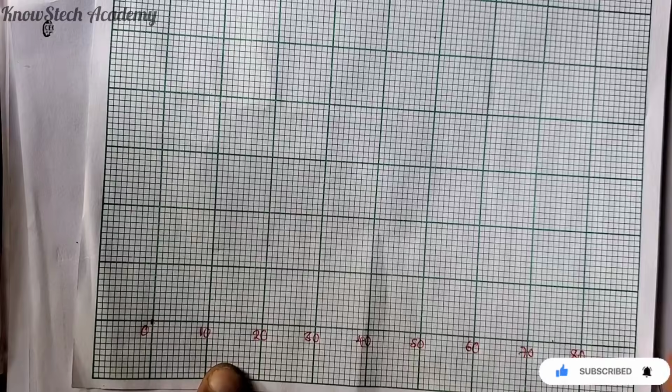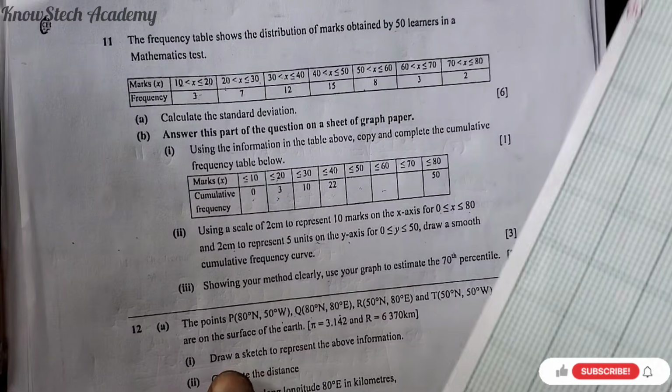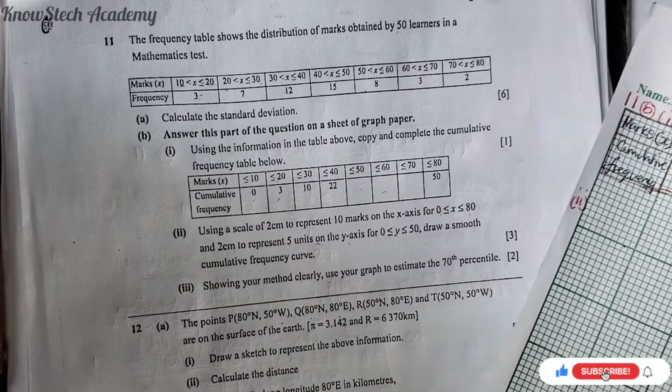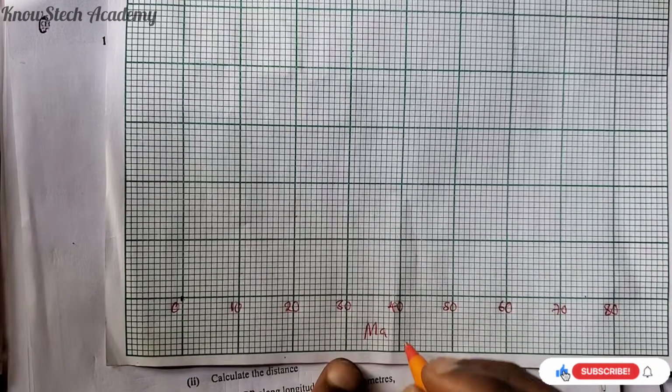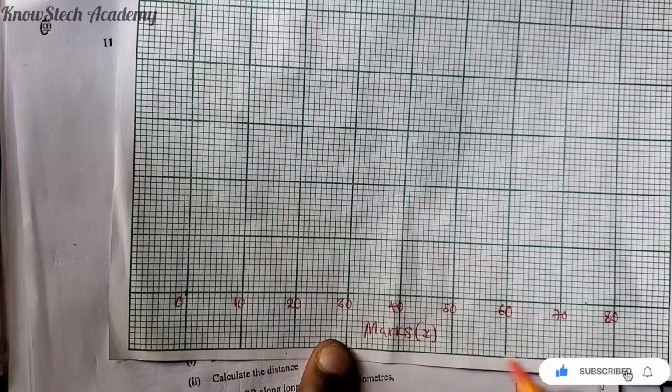Okay, then in the x-axis, that's where you have the marks. So we can write here marks. Okay, marks represented by x there.